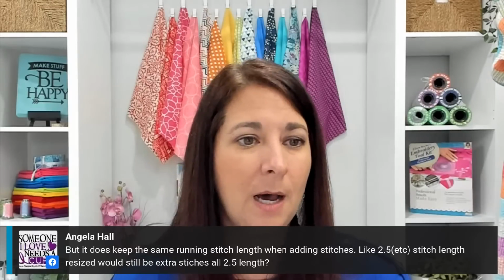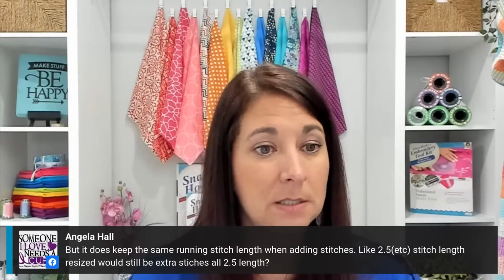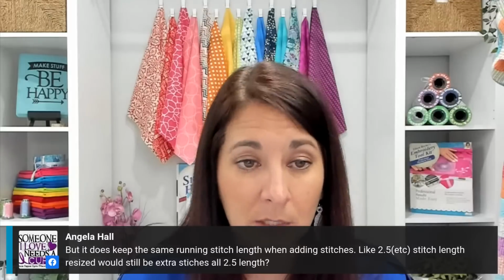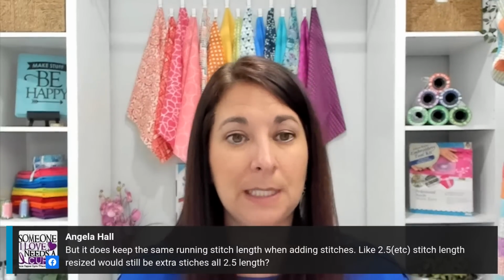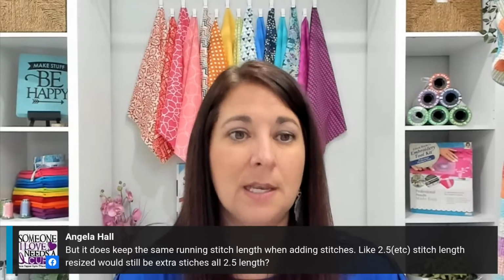And then Angela Hall says, but does it keep the same running stitch length when adding stitches, like 2.5? Yes, it should keep the same length of your stitches when you resize.